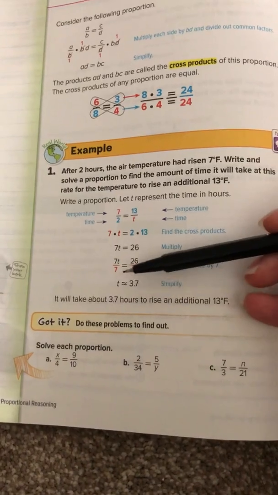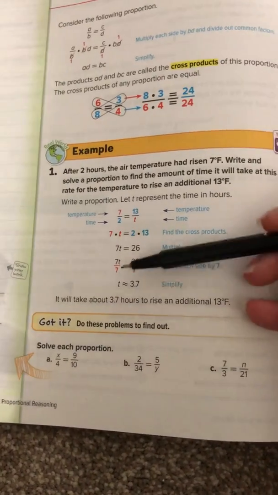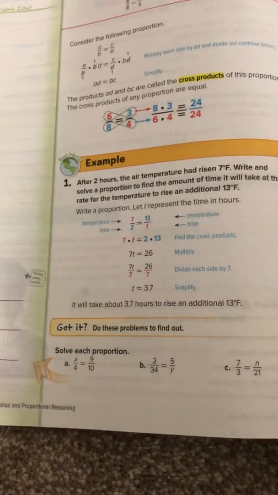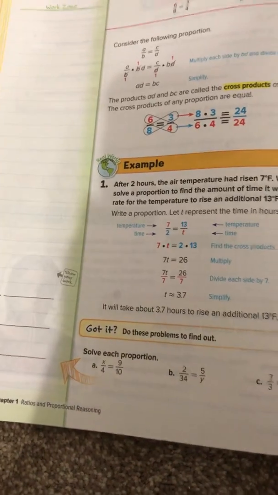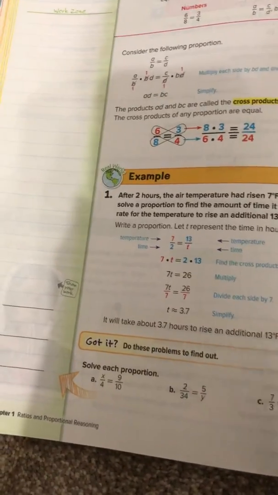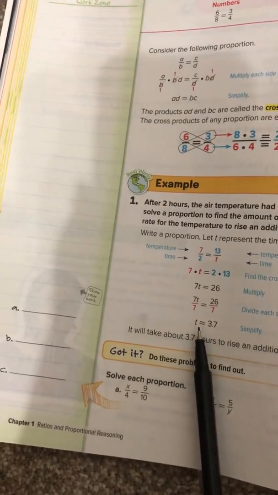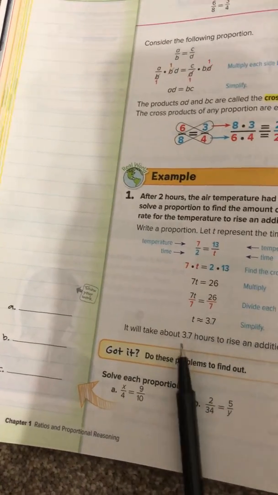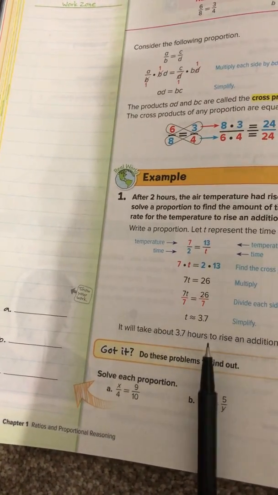Okay? That squiggly equal sign means approximately. That means that they rounded when it didn't say to round. Okay? T is approximately 3.7, and then we include our hours at the end.